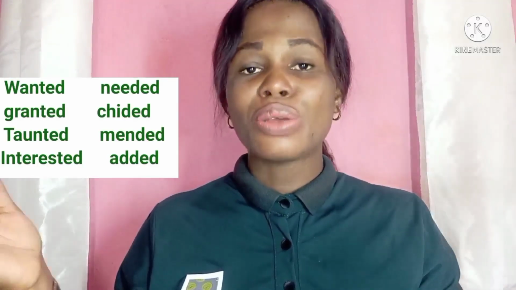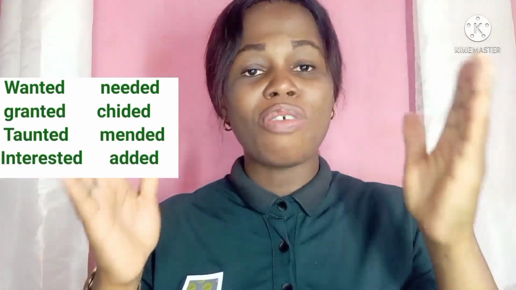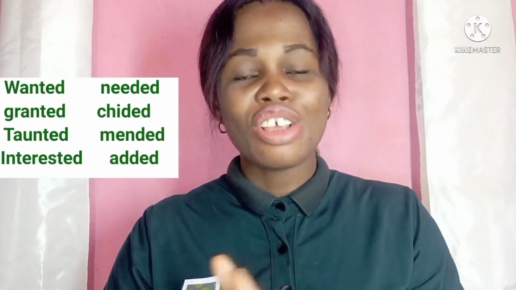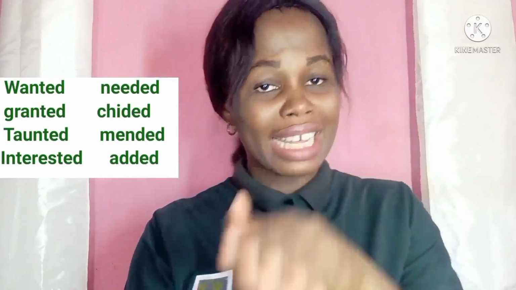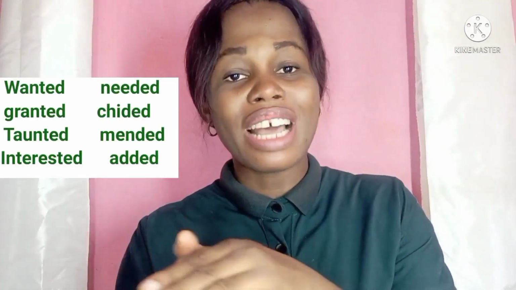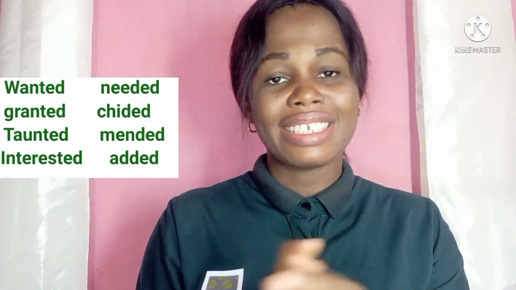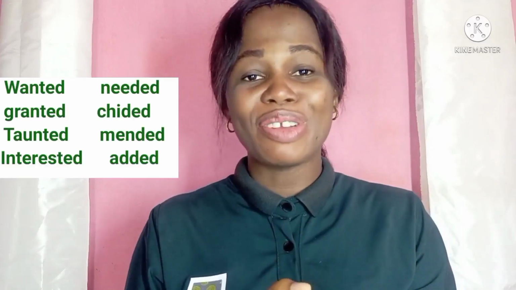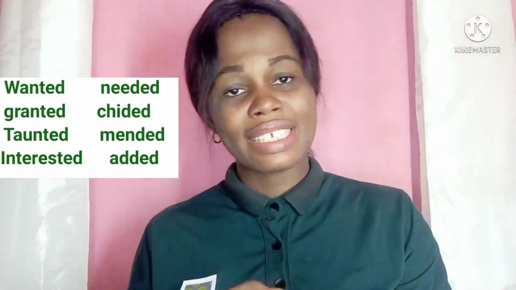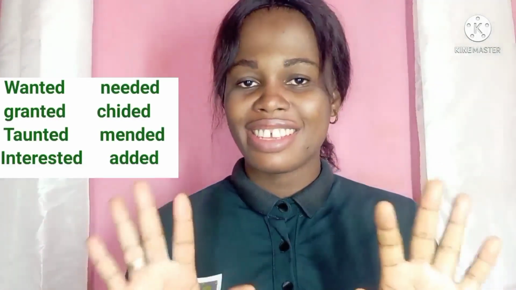Added. The last sound of add is d. So the ED that's been added to add to make it past tense is pronounced id. So it's not "added" but "added". I hope you're following. So when a word ends in a t or d sound, you always pronounce the past tense marker as id. Like I said, there are three ways of pronouncing the past tense markers: id, t, and d. Now we've looked at how to pronounce past tense markers as id.